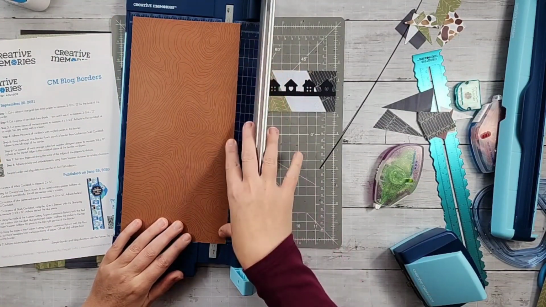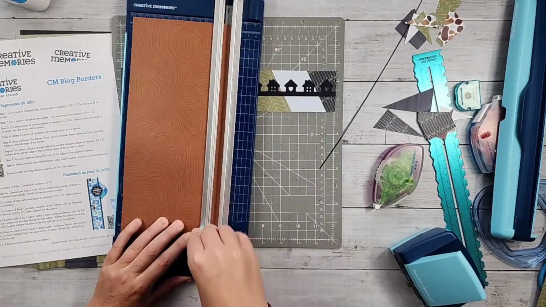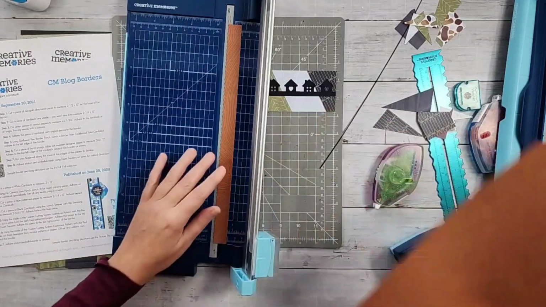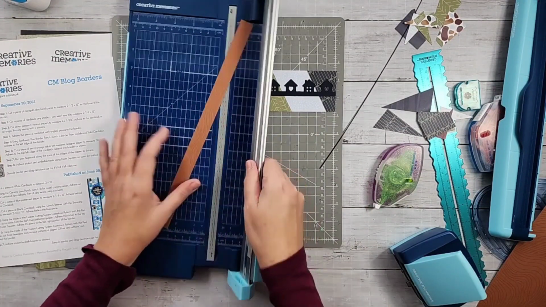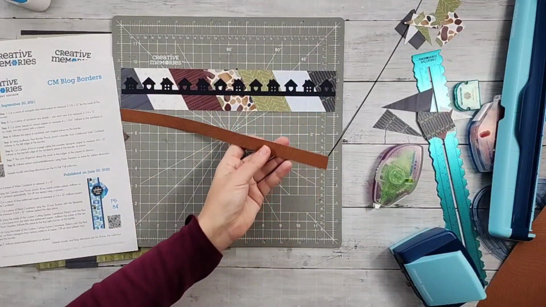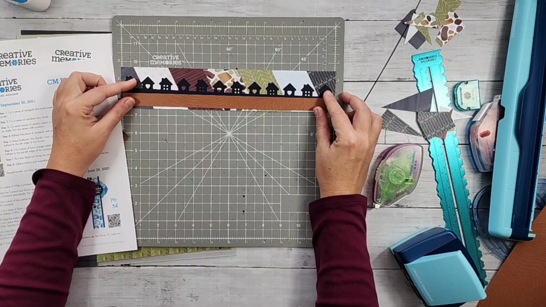This is an area where, if you wanted to use your decorative blade, you could use your tearing tool. Ultimately they do talk about doing a little bit of distress on this if you wanted to.